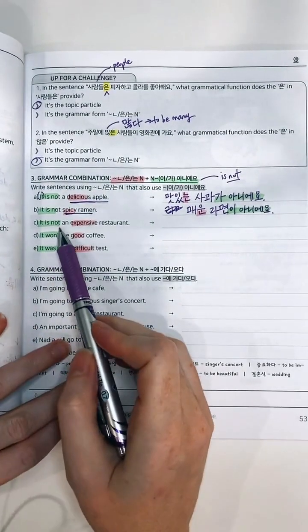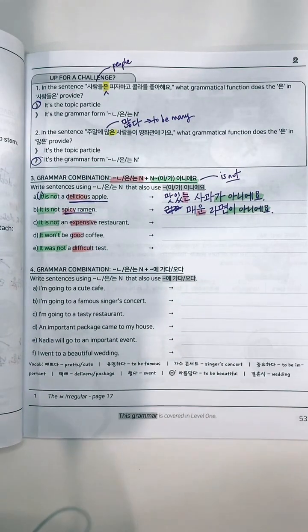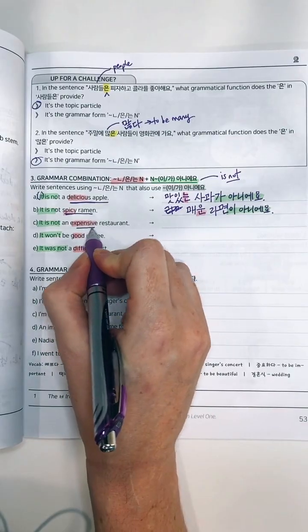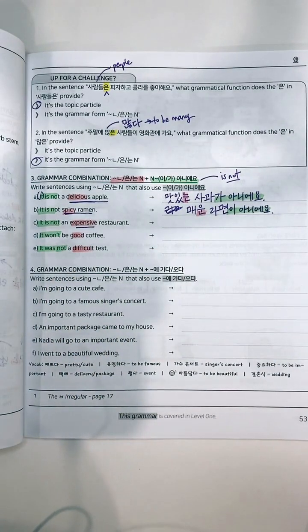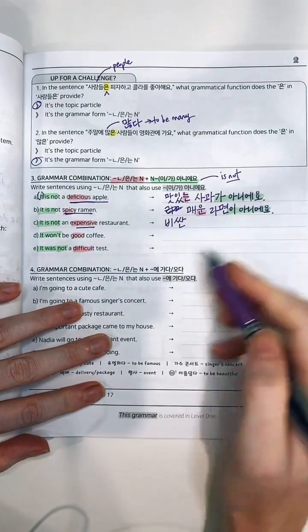Next we have C. It is not an expensive restaurant. How do we say expensive in Korean? 비싼.